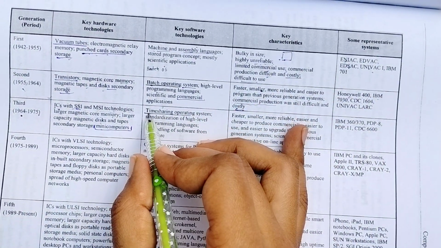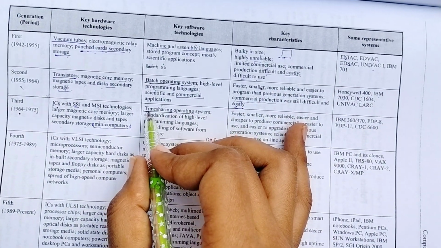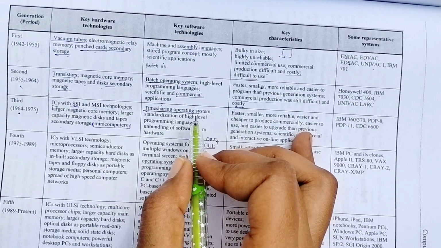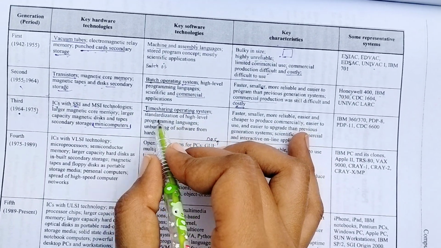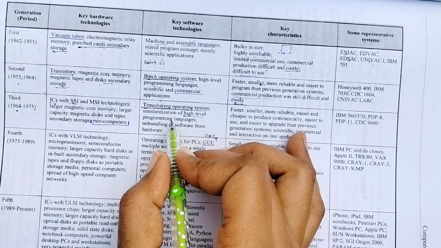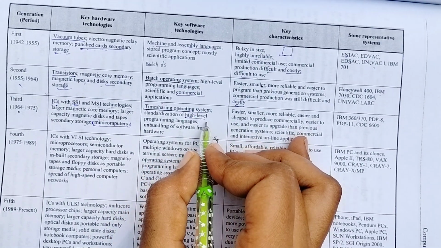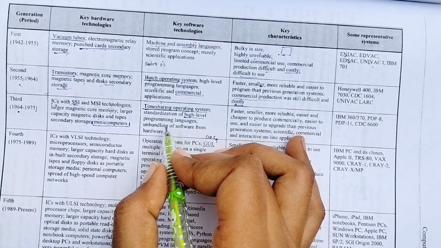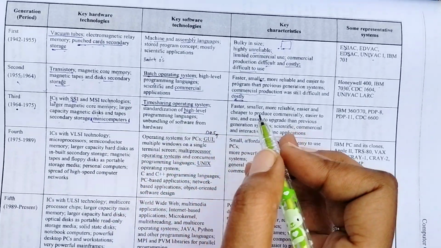Next is the software we are using. A time sharing operating system is used in the third generation, and standard high level programming languages, like C and C++, start to be used. These are the high level languages we use in the third generation.